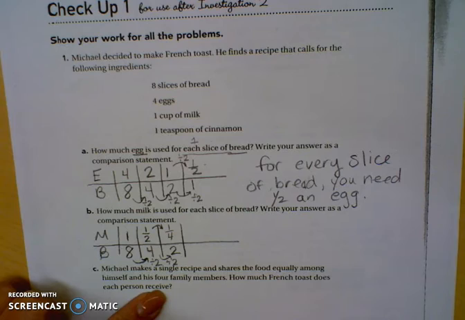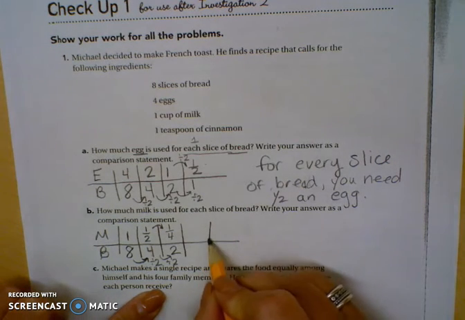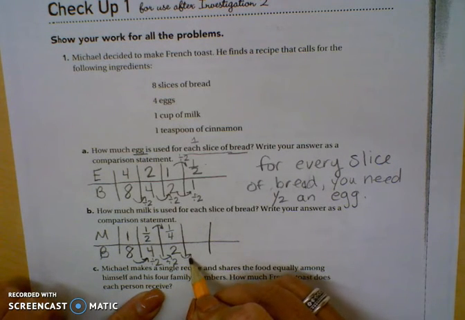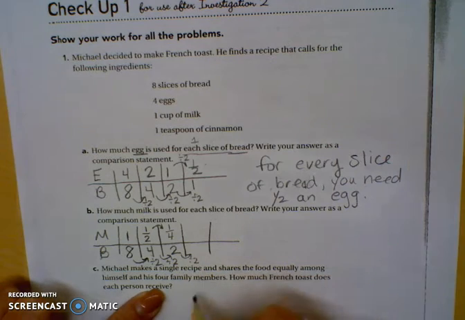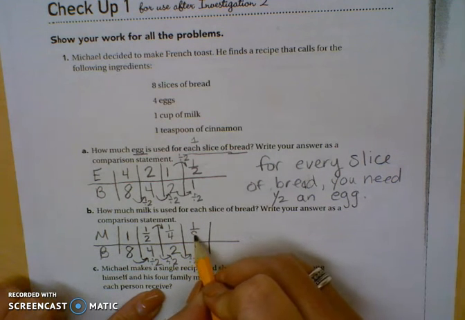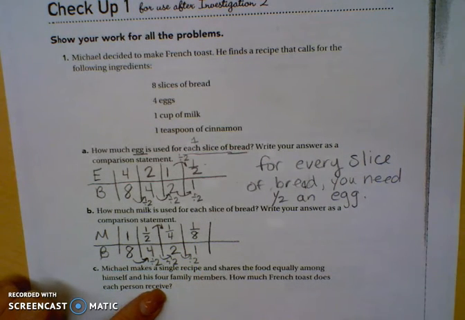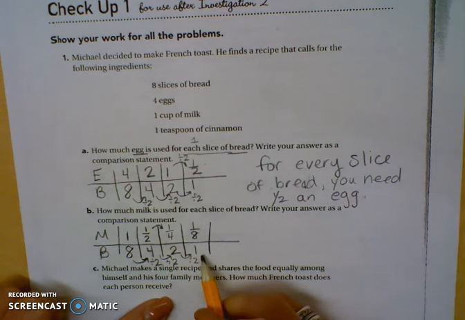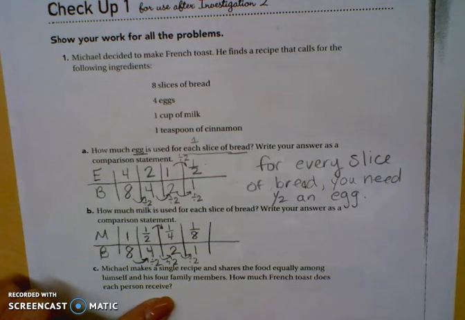I'm going to take my ratio and cut it in half once again. 2 divided by 2 leaves me with 1 slice of bread, and half of 1/4 is 1/8. So for every 1 slice of bread, we need 1/8 of a cup of milk.